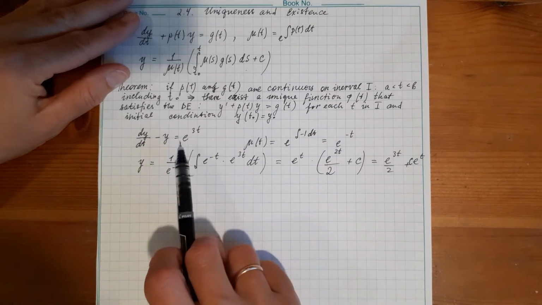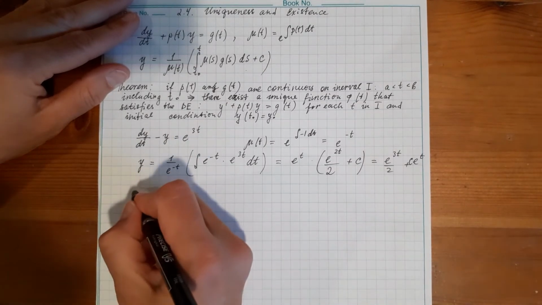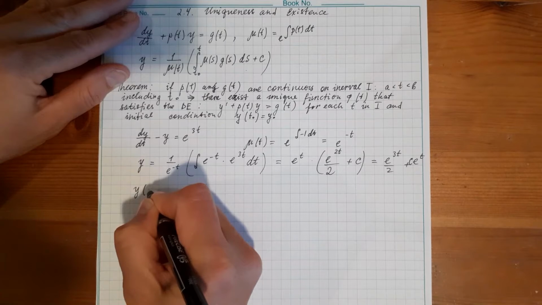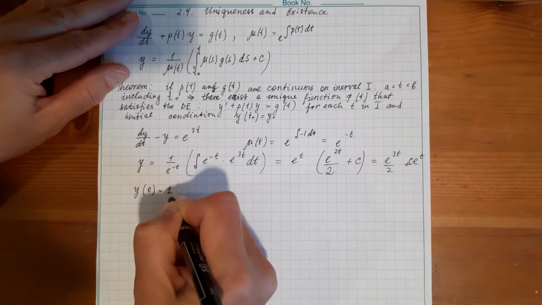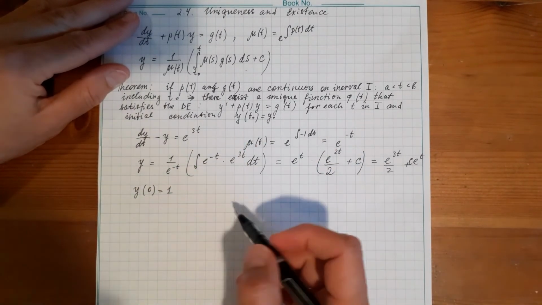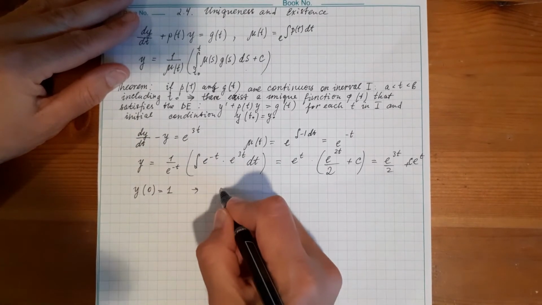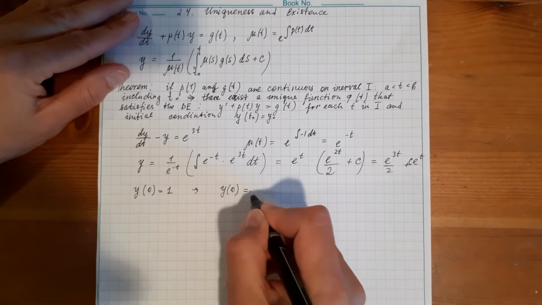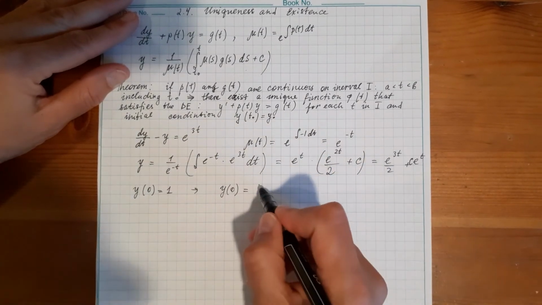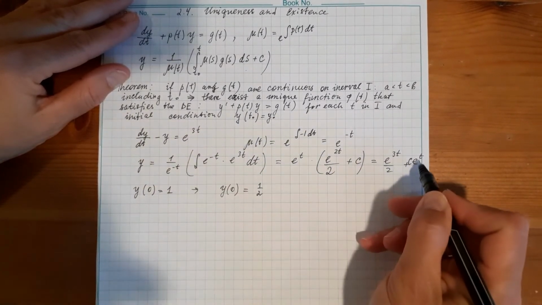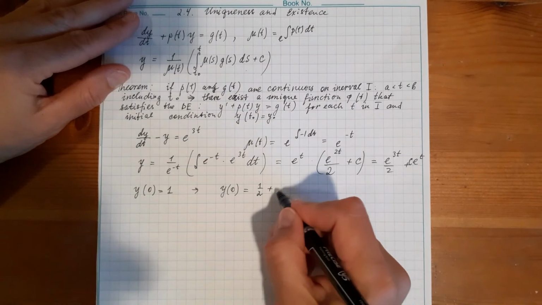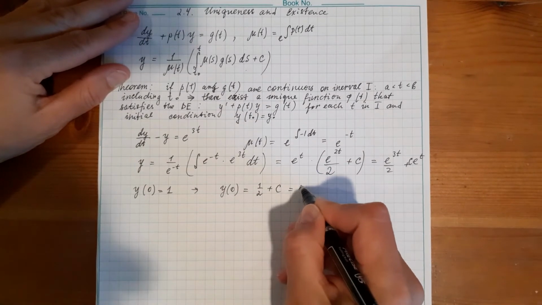If we do have an initial condition given here, for example, y of 0 equals 1, then we can find the constant. Let's do it. We have y of 0, which is going to be 1/2 here, and here 0 gives us 1, so it's plus the constant, equals 1.